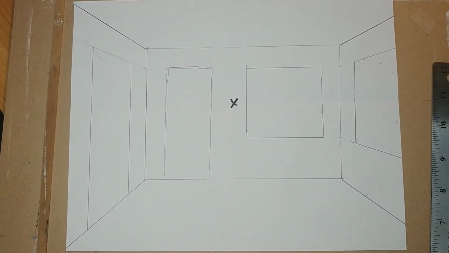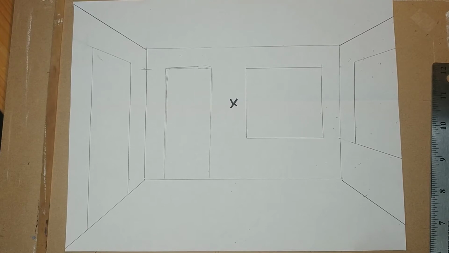And that is the basics for how you draw an interior space in one-point perspective. Now I'll go over my lines with permanent marker and add some detail.